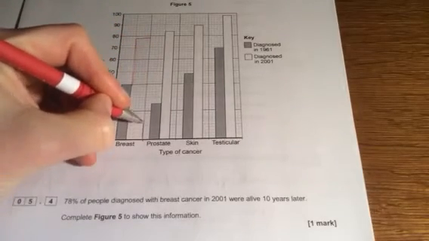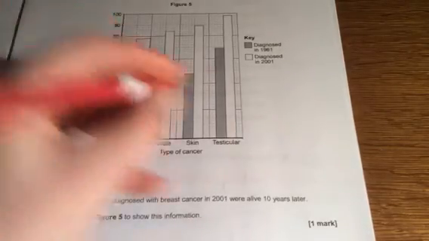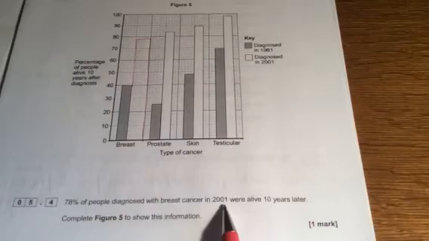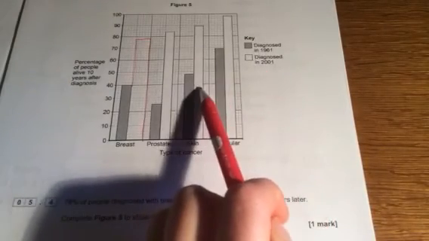Okay, and I'll go up the top. Now you've just got to be really careful here that you don't automatically colour it in, because of course they're asking you to follow their kind of key, and they've got their key here. Okay, so we don't colour it in.